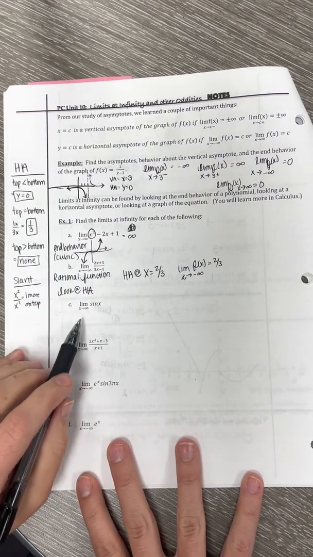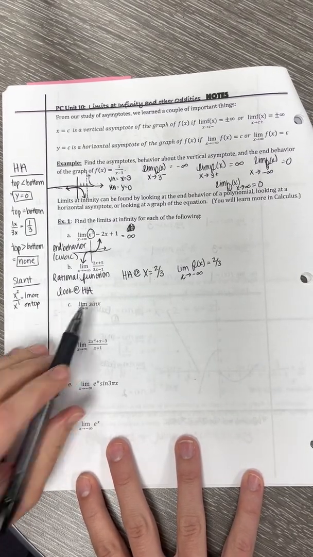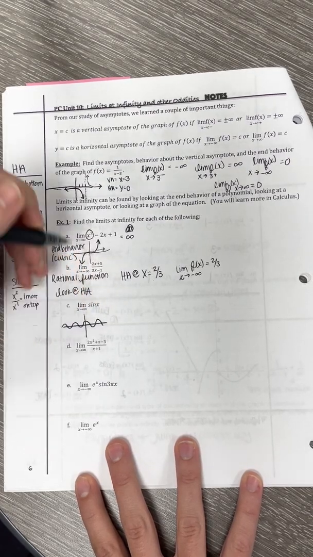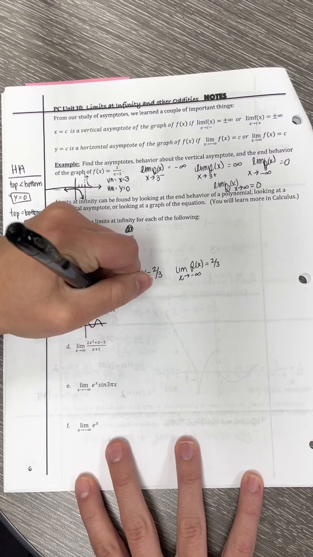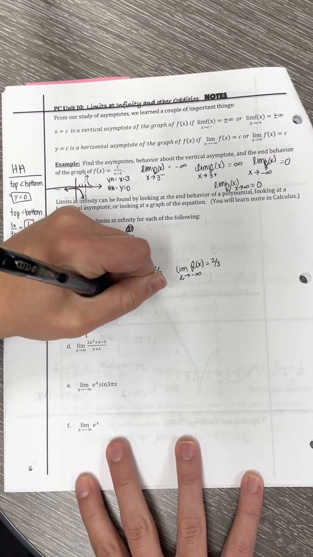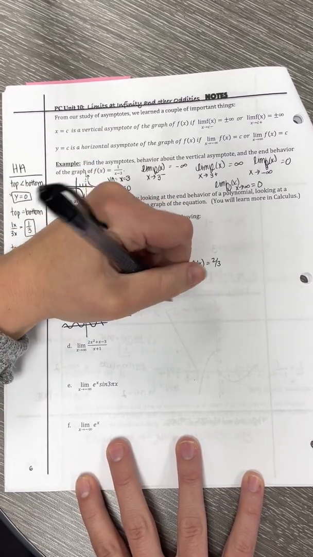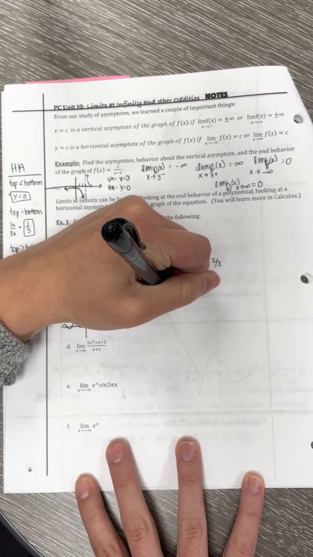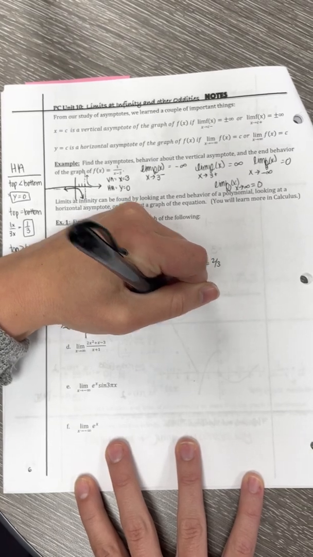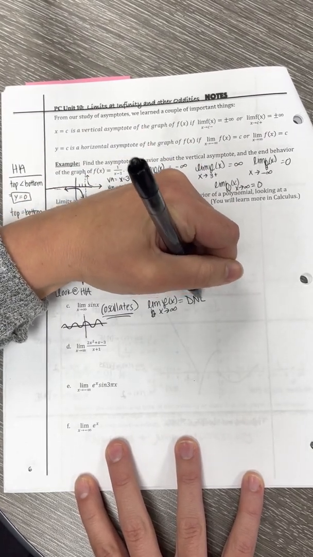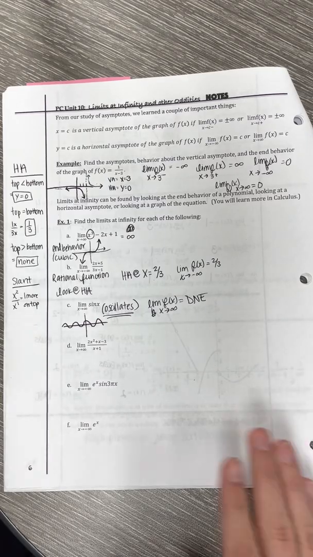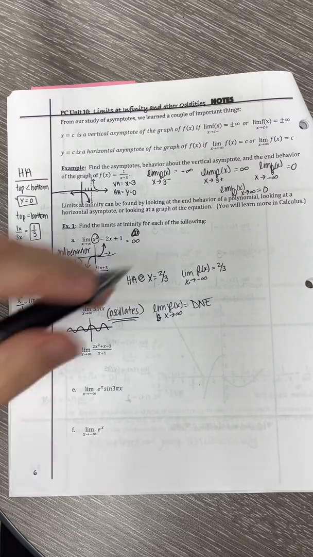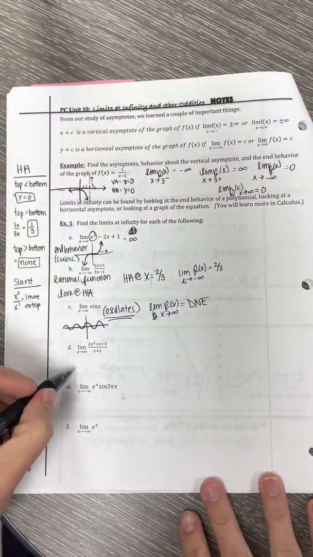All right, the limit as x approaches infinity of sine x. So if you were to graph this, it's going to look something like this. It oscillates, oscillates being a key word here. That means that the limit of f of x as x approaches infinity does not exist. And we're going to talk more about those rules on the other side, but because it oscillates, the limit does not exist. All right. Moving on to the next one.